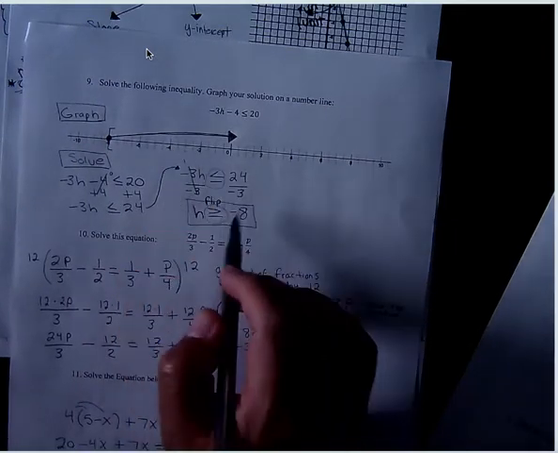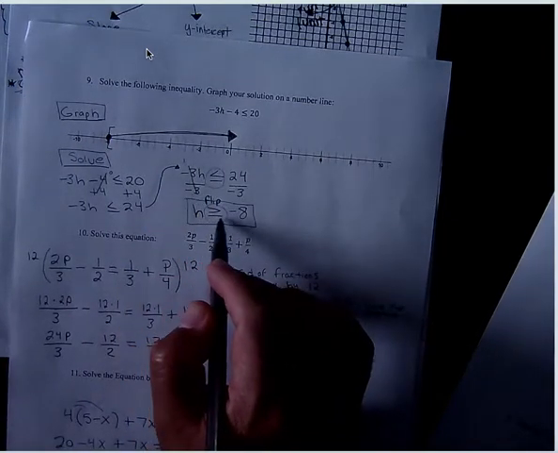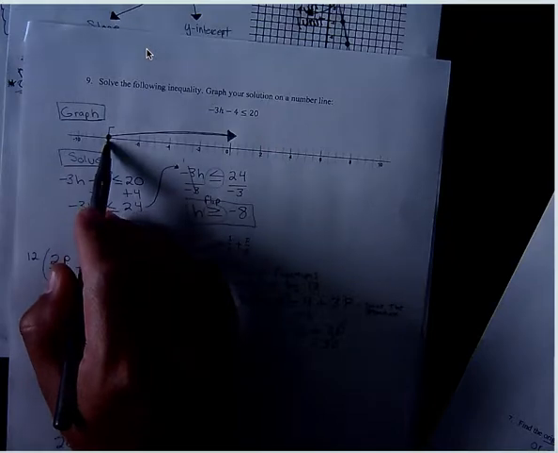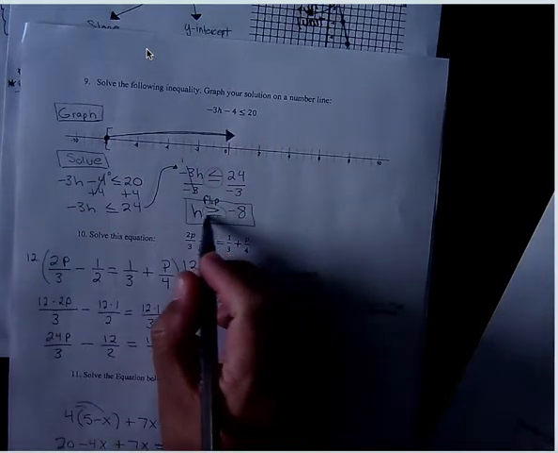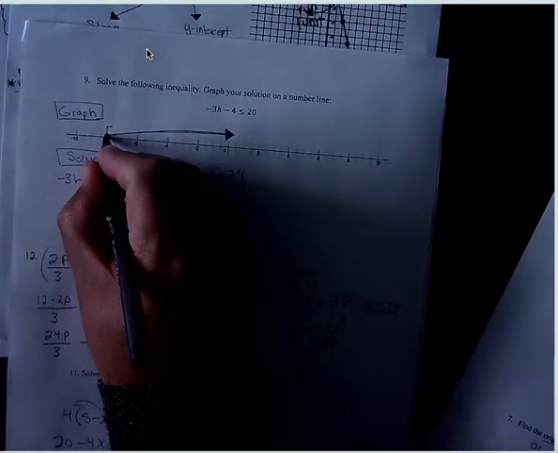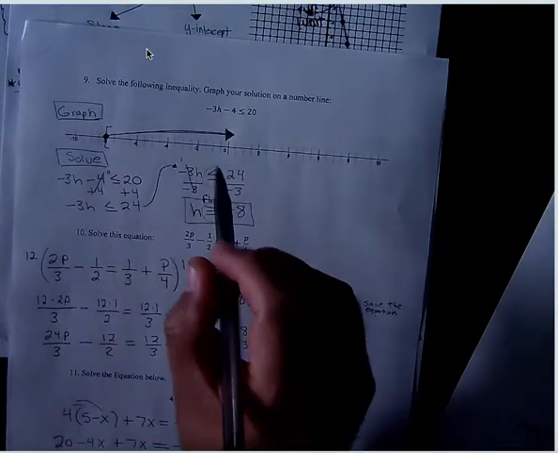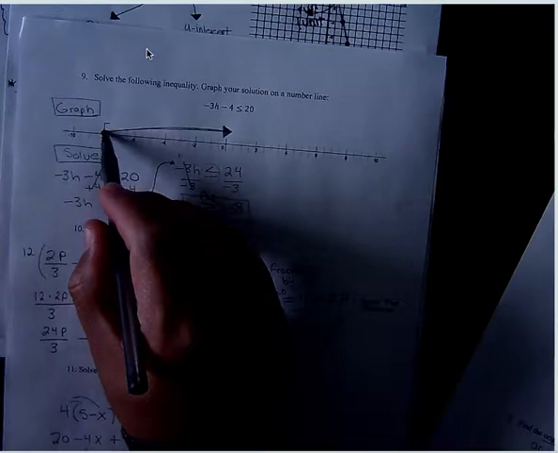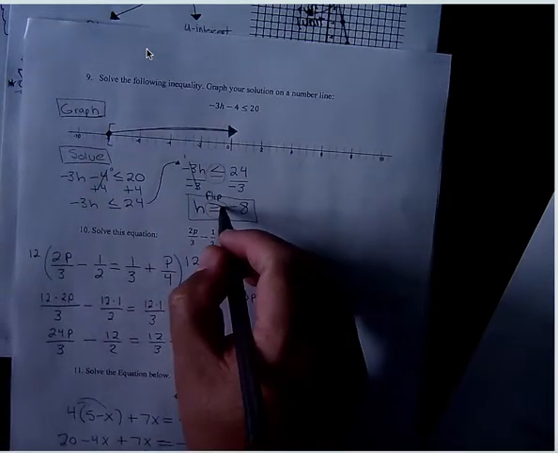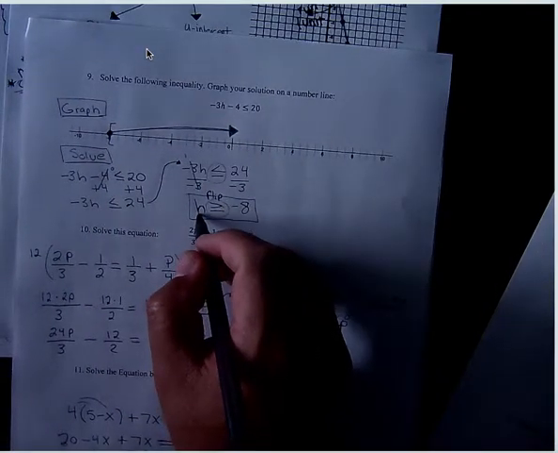Now you graph. h has to be greater than or equal to -8, so that's -8. It has a line at the bottom, that's why I have the bracket or the shaded dot, same thing. And then h is bigger than that, so it's got to go that way. It points away, like we said, when the variable is on this side. So it's going this way.